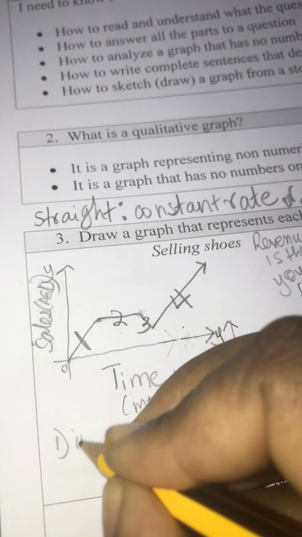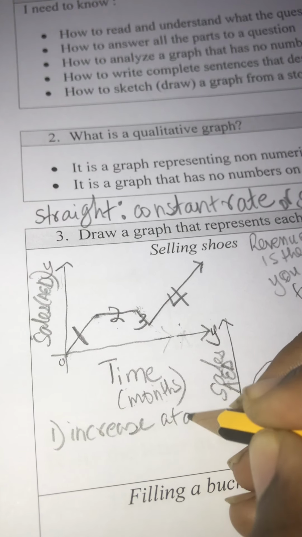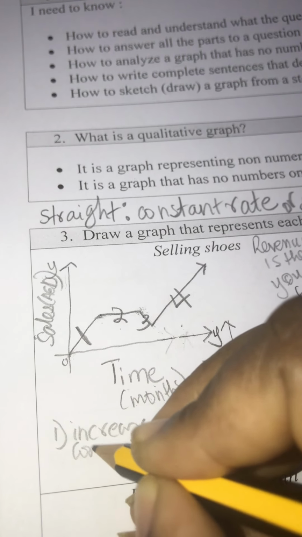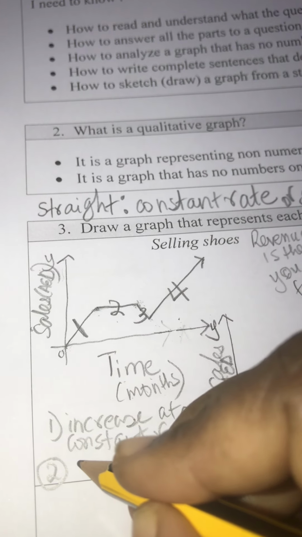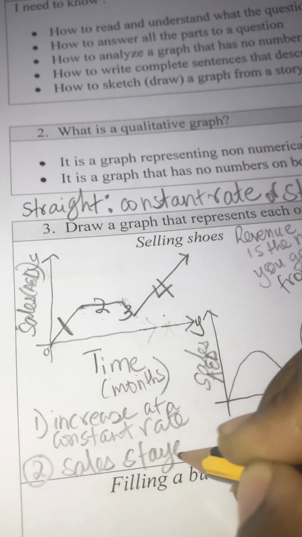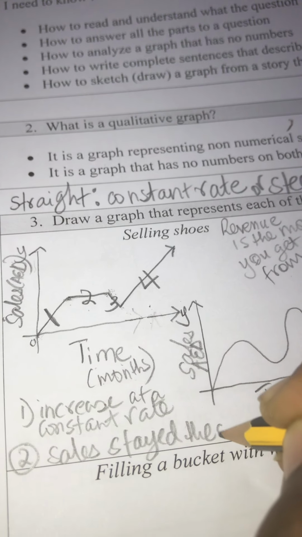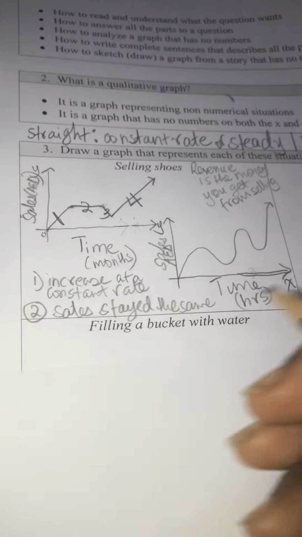1, it is increase at a constant rate. 2, sales stayed the same. So this is what is expected of you. I don't have space. Let me use another paper. Okay. So these are sentences for this graph, okay?